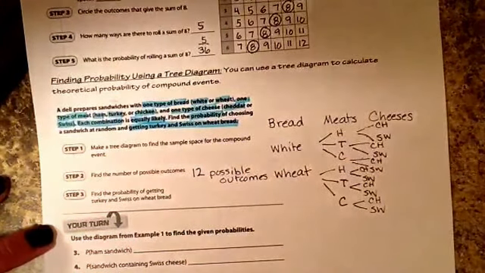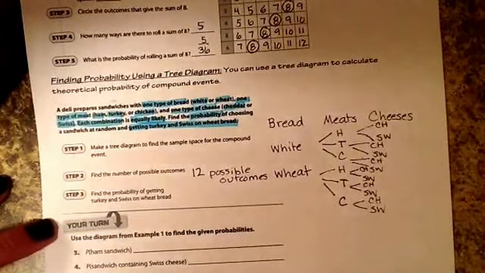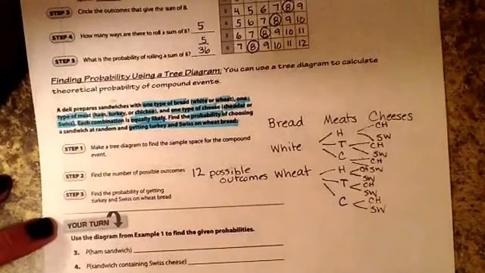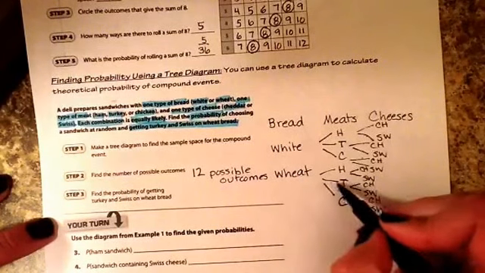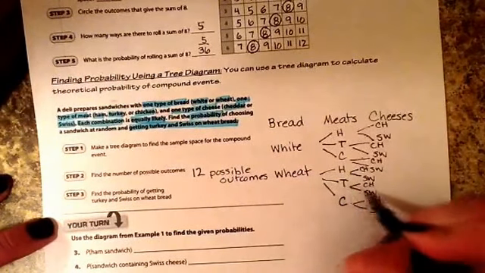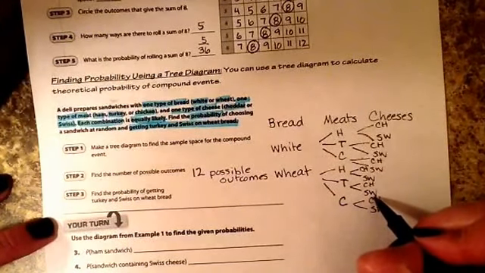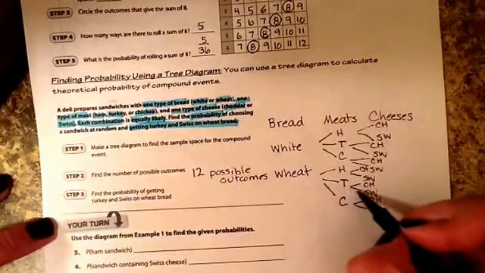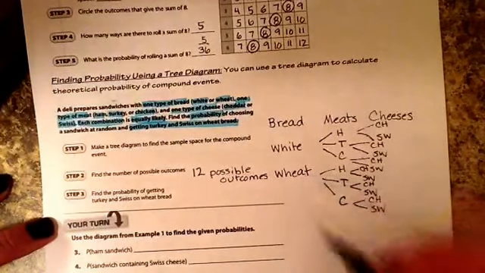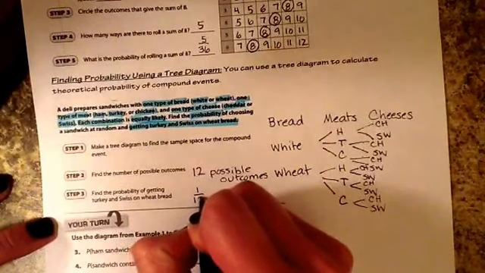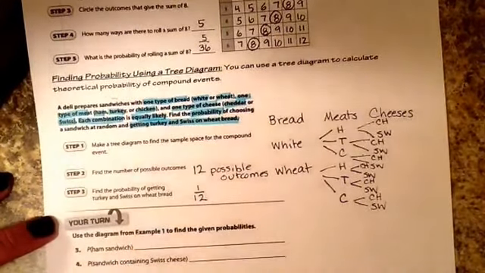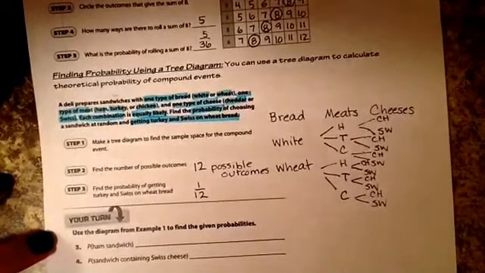And the probability of getting turkey and Swiss on wheat bread, well, turkey with Swiss cheese on wheat bread is only going to happen 1 out of 12. So that would be your probability.